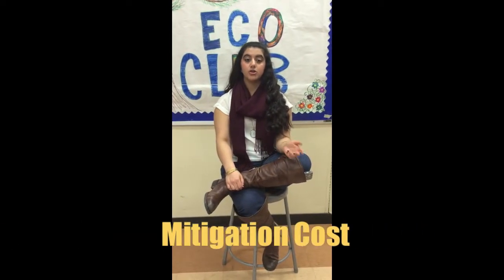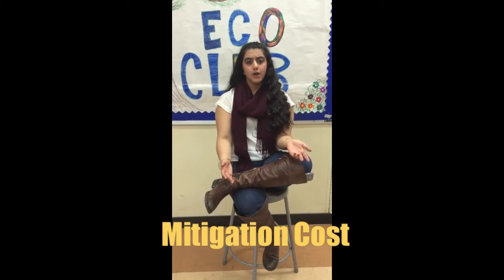There are different ways to estimate these types of monetary values. One way is to estimate the mitigation cost of how much it would take to offset any environmental damage from practices like deforestation and mining. Another way is to estimate people's willingness to pay for these resources by surveying public opinion to determine how much people would pay to keep them.